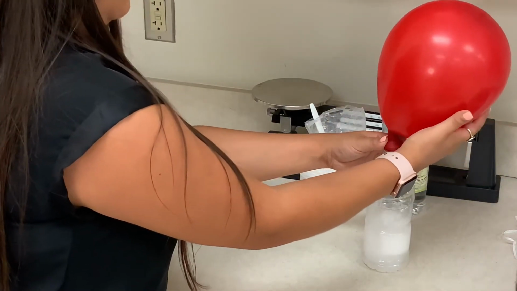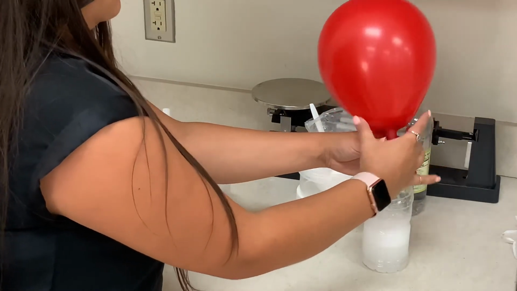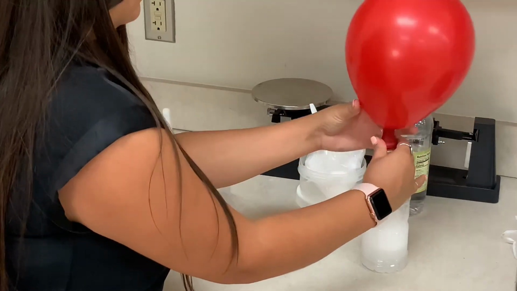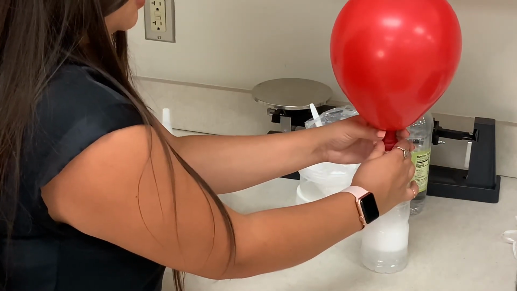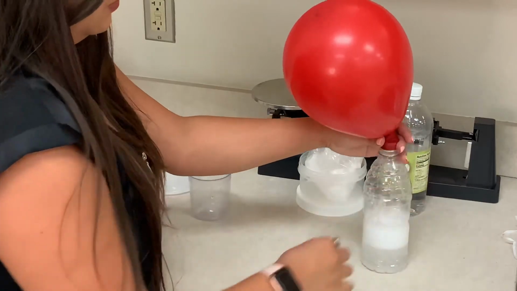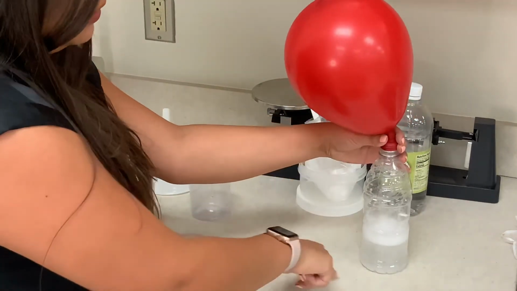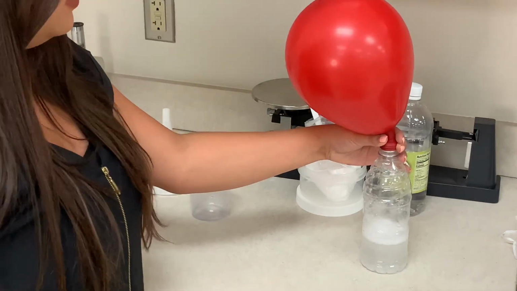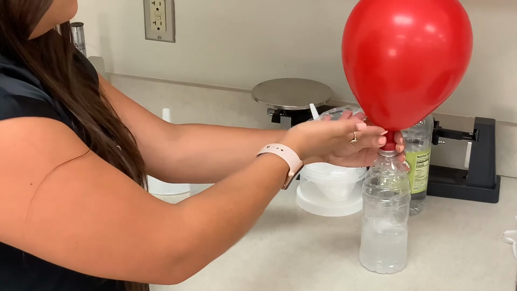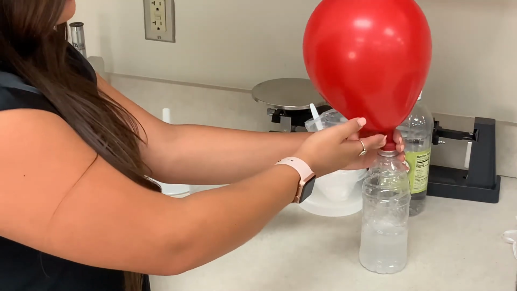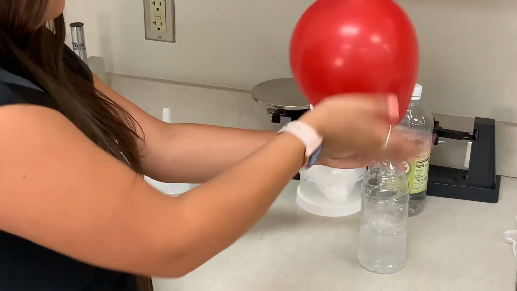What happened to my balloon? I'm going to empty some of that water that got in out. There's no water in there now. There's no solid. We just have a regular old balloon. So what happened? What we just saw was a chemical reaction. That baking soda mixed with that vinegar, and it created a new state of matter. It created gas. So our balloon is now filled with wonderful gas.